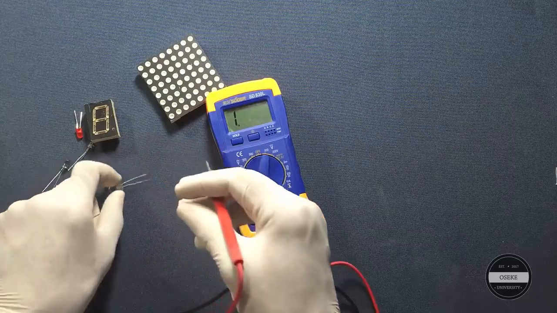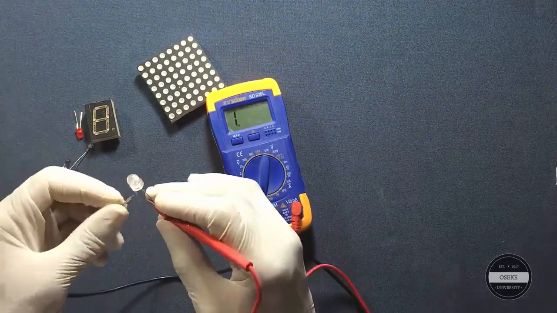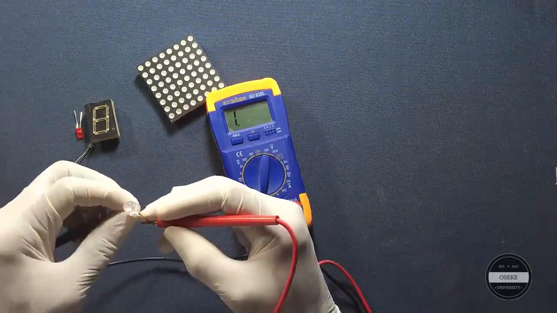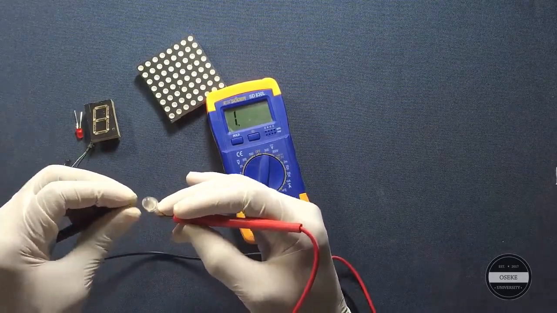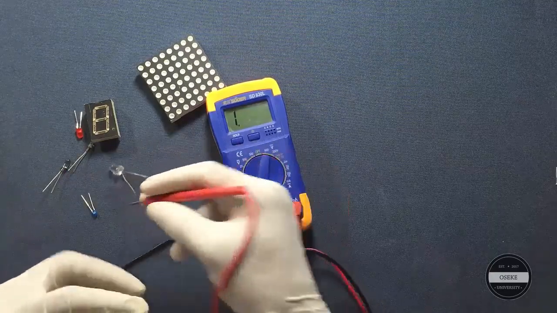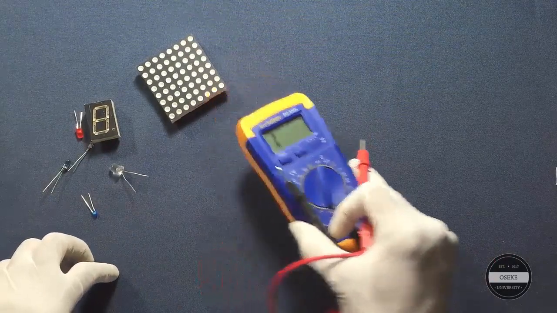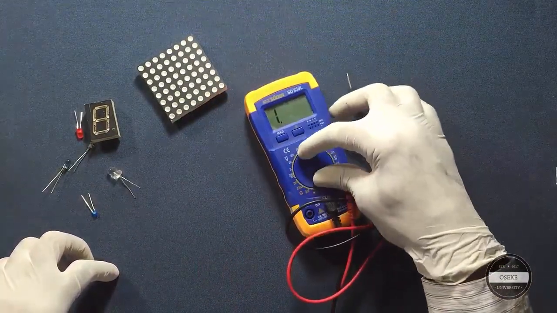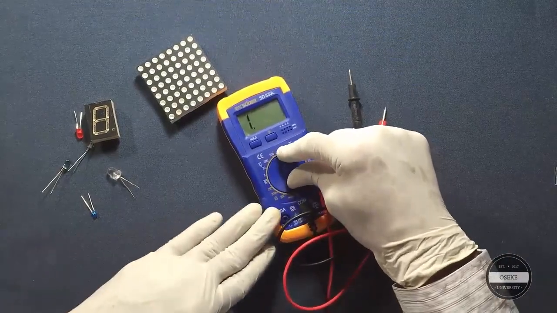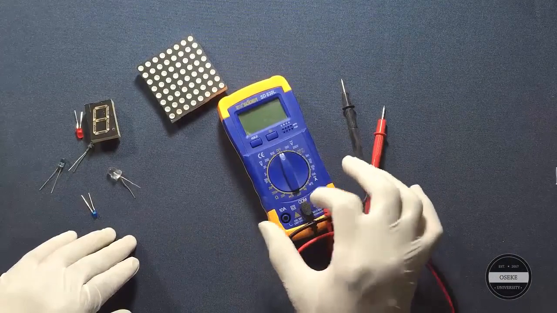Blue, check. And then this giant one, I don't know if it's going to light up. I hope it does, because it consumes a lot of power. Oh, okay, we're lucky it did. So they're all working, and that's it for LEDs. Now you need to turn your multimeter back to the off position, because if you don't turn it off, it will be running down your battery.